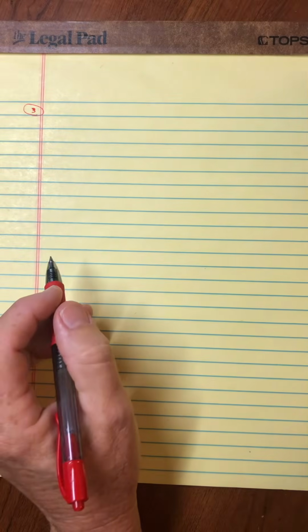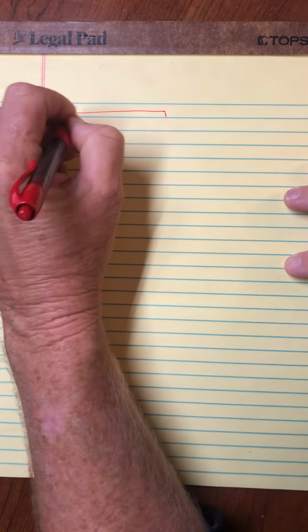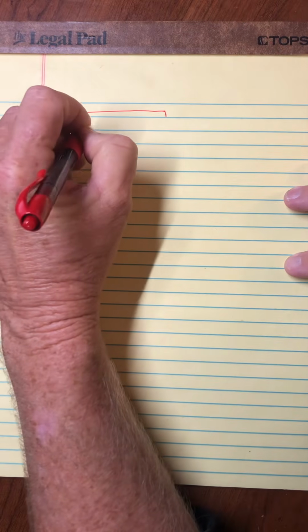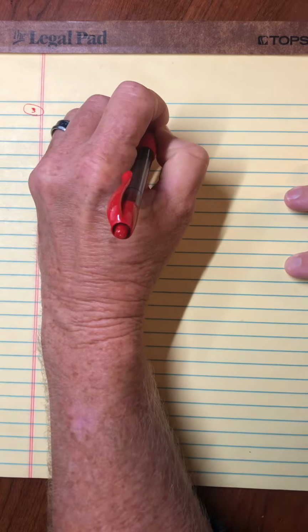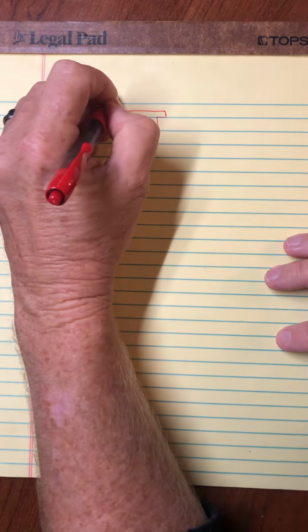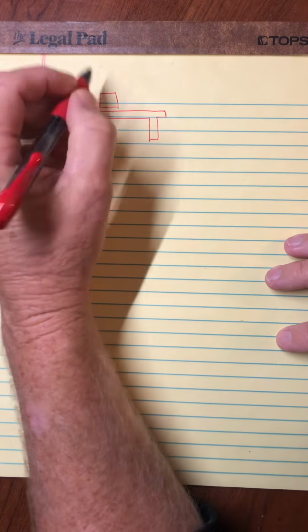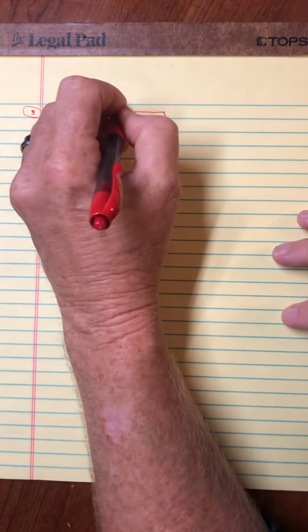So, like all these problems involving forces, let's try to get, step 1, a good physical picture of what's going on. So I'm going to doodle a little table. I'm going to put a block up here. And I'm going to say, here it is moving across the table.